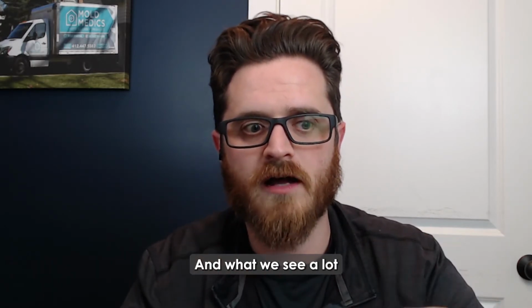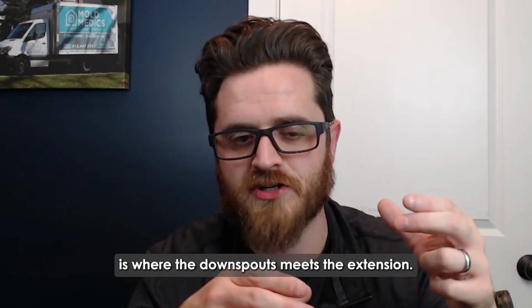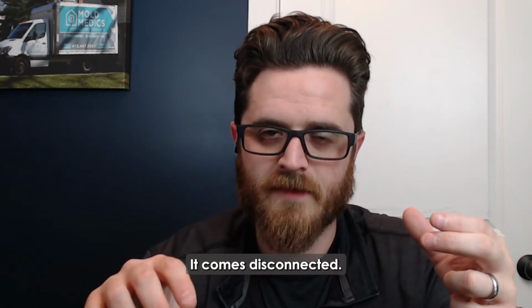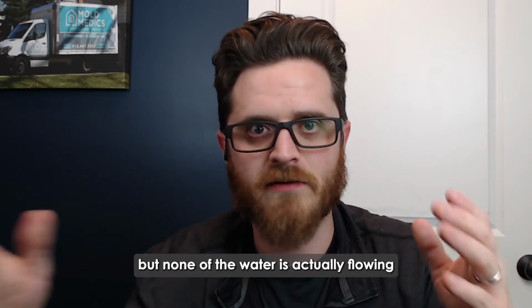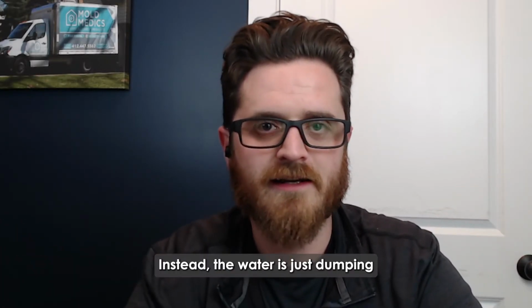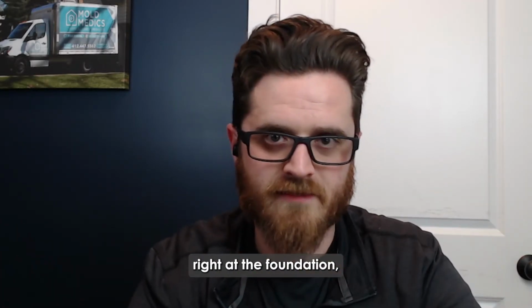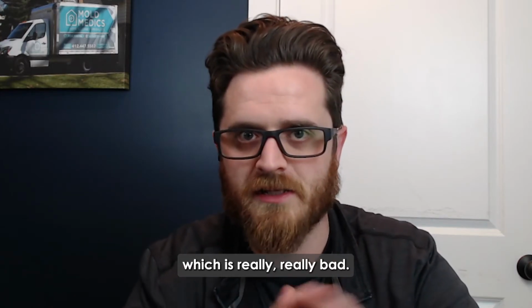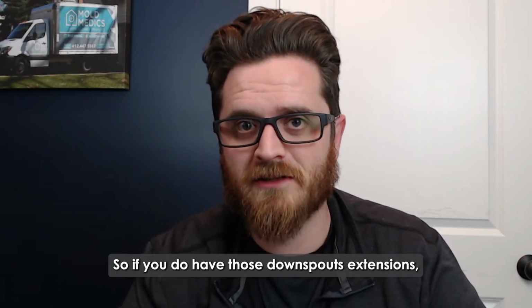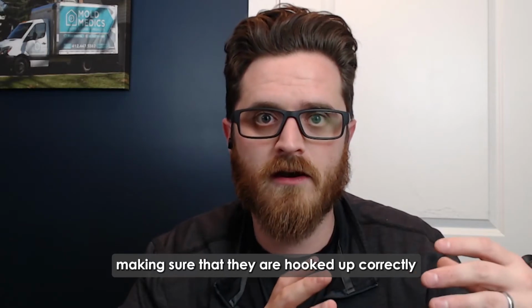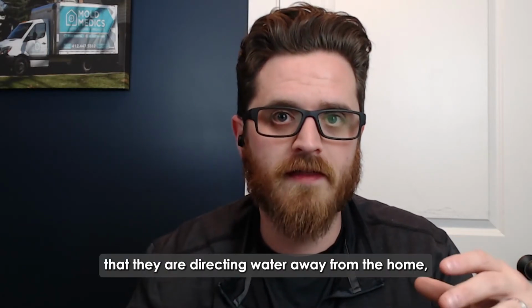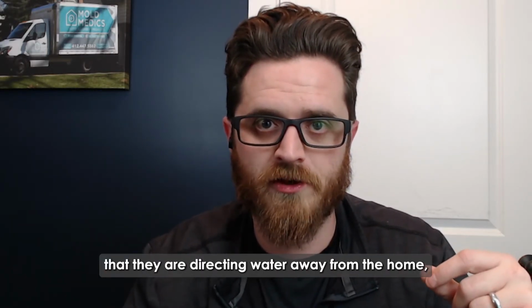And what we see a lot is where the downspout meets the extension, it comes disconnected. So then you've got this extension here, but none of the water is actually flowing into it. Instead, the water is just dumping right at the foundation, which is really, really bad. So if you do have those downspout extensions, making sure that they are hooked up correctly and making sure that they are directing water away from the home.